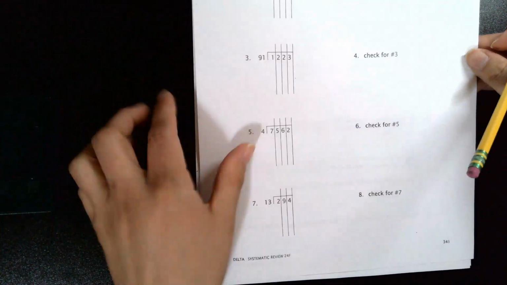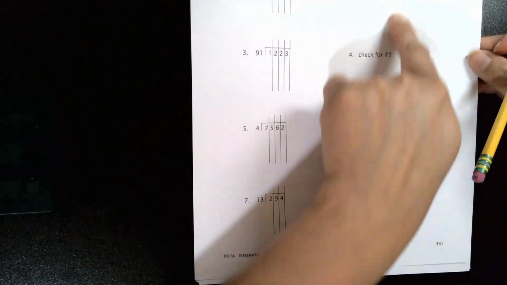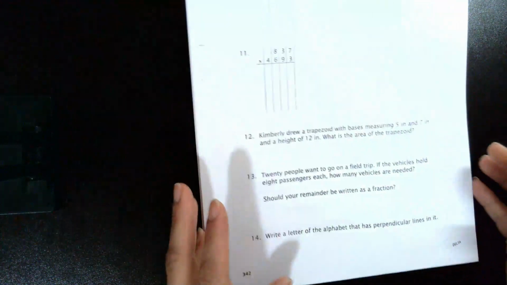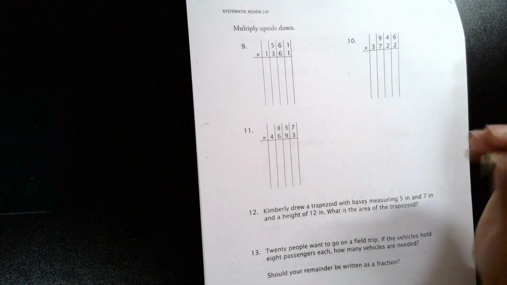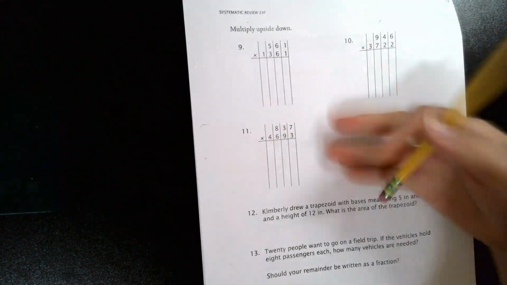This is the same thing where we are dividing and checking by multiplying, okay? And then this one, let's see. Okay, same thing. Even though it says multiply upside down, you can rewrite it and still multiply, okay? Because it's good for you to get this practice in. So don't just skip these. Actually get your practice in.